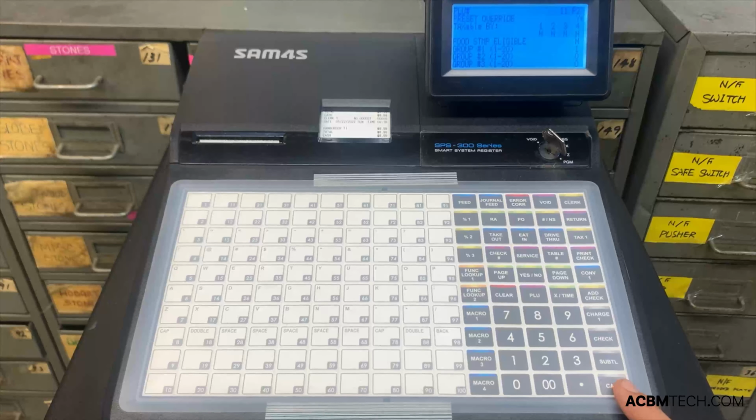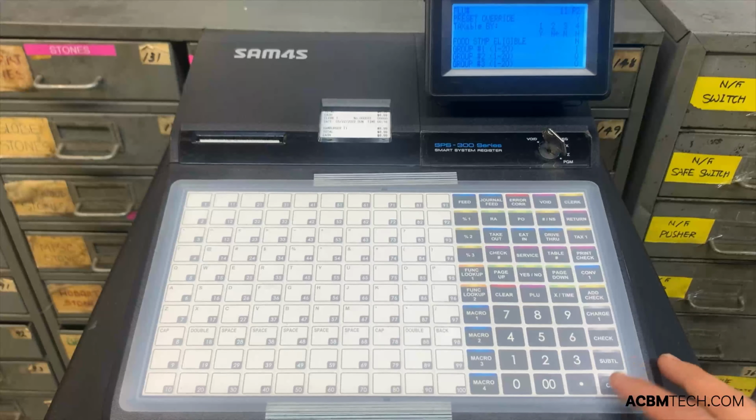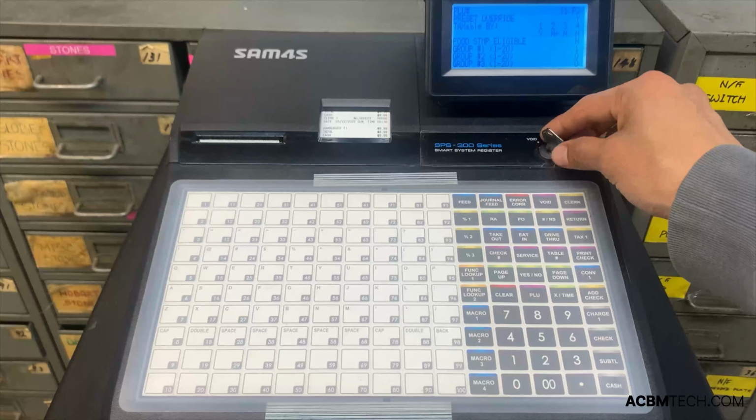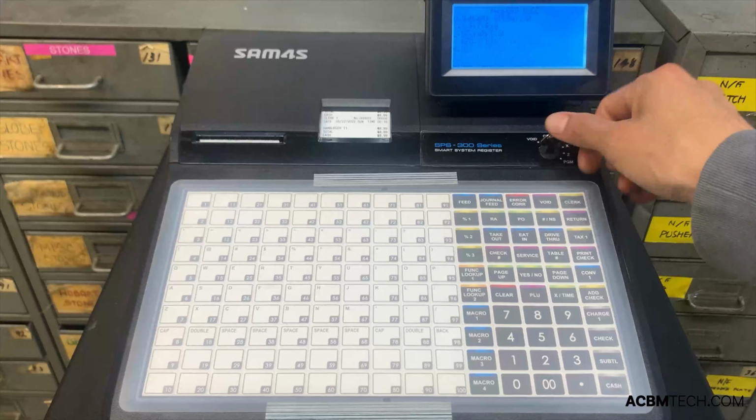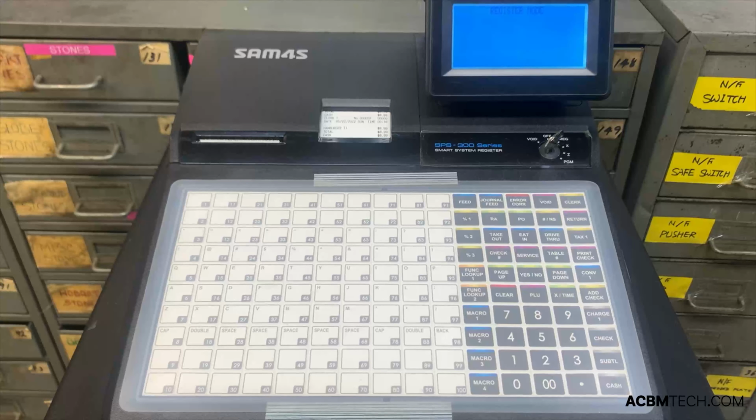I'm going to leave preset override as a Y, which is our default option. And on my following option, which is taxable by 1, 2, 3, or 4, on my first option, which represents my first tax department, I'm going to press my yes or no key and make that into a Y. And this will assign this particular PLU with the 8.875 tax I have programmed. Once I'm done with this screen, I can just go ahead and change my key to the register position.